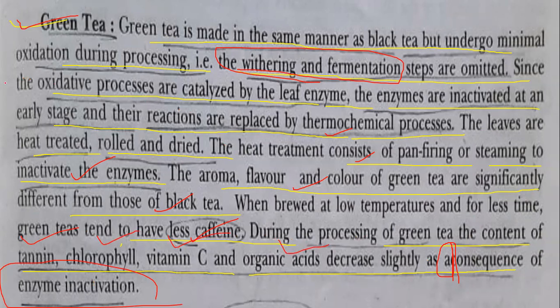And this way we can prepare the green tea. But we are omitting here the withering and fermentation process, remember, and that process is there in the black tea.